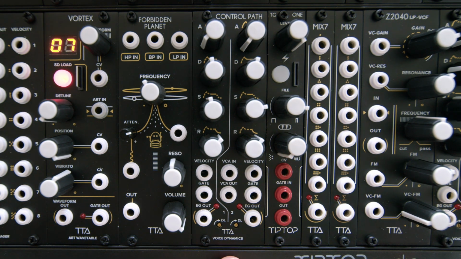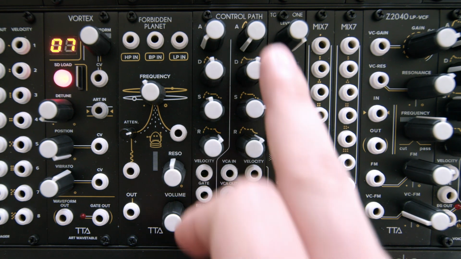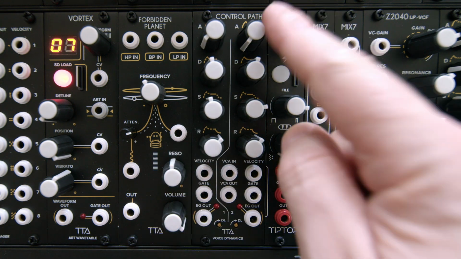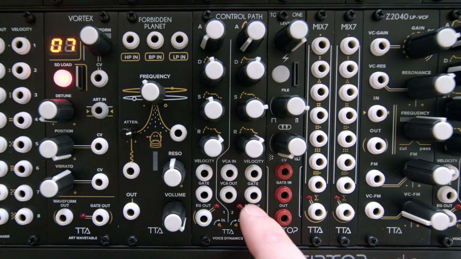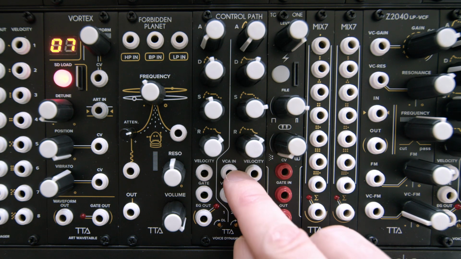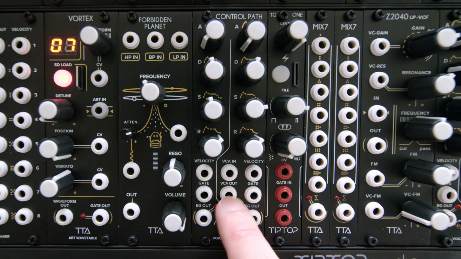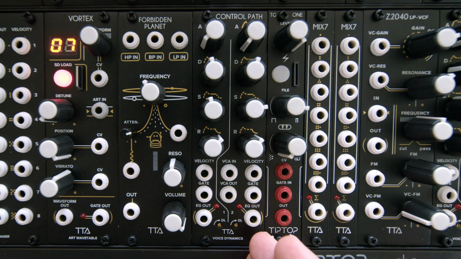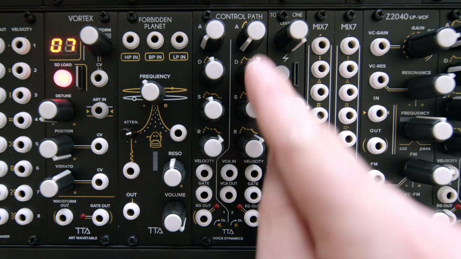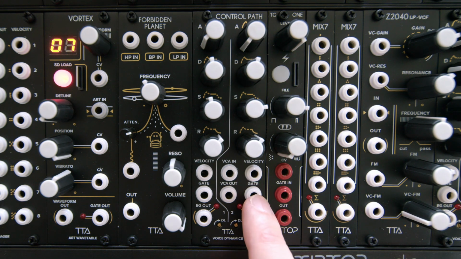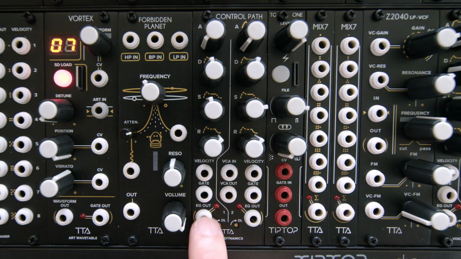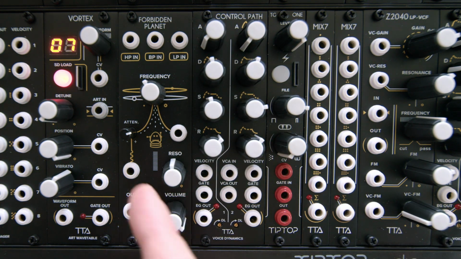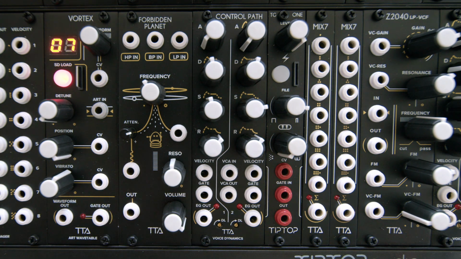So control path, which is a voice dynamics controller basically, has two envelopes, ADSR, ADSR, that are separate. One of them has a built-in VCA, which has a VCA in and VCA out. Theoretically, we are able to have this envelope and its VCA act as the output gate of the sound, and this envelope and its output to control whatever we have here, which in this case is a filter.